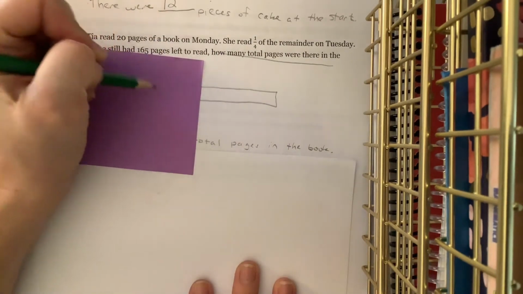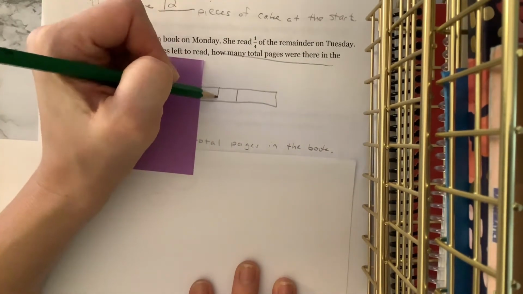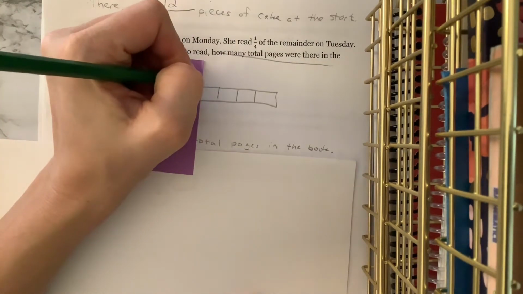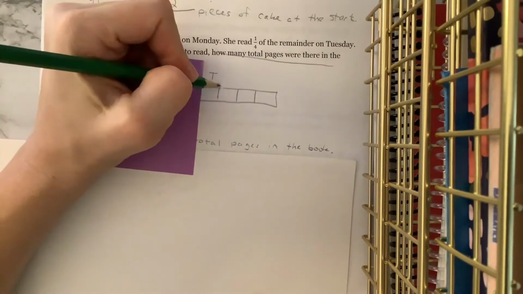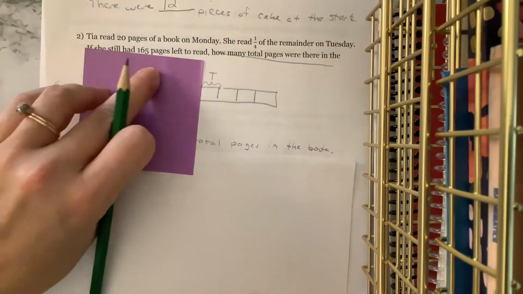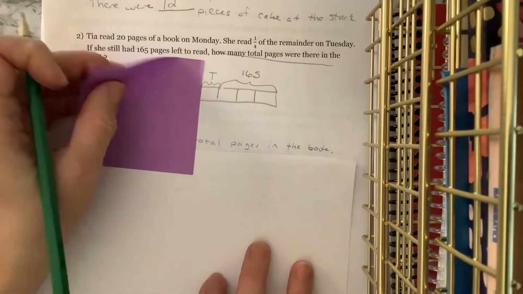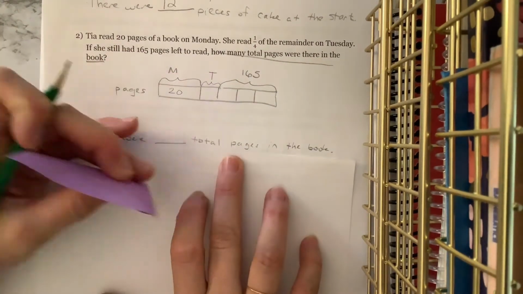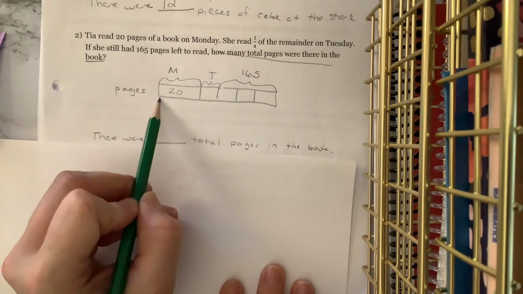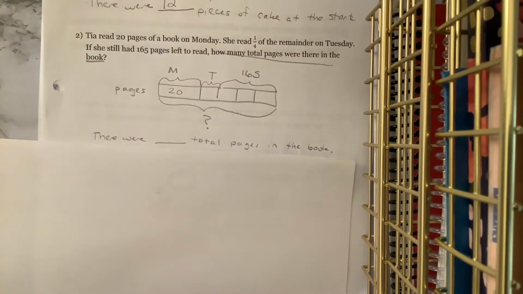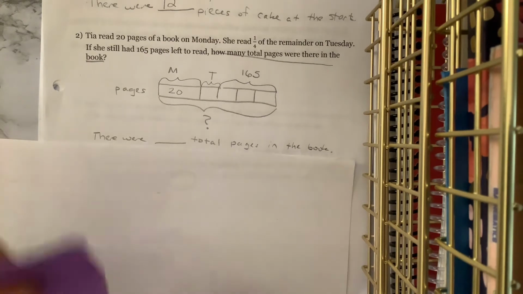So I covered up the part that we've already done. Now we want to break the remainder, or what's left, into fourths. She read 1/4 of it on Tuesday, we're told, and still had 165 pages left to read, which means that this is equal to 165, okay? How many total pages were there in the book? So again, this is very similar to what we worked on in our last problem.